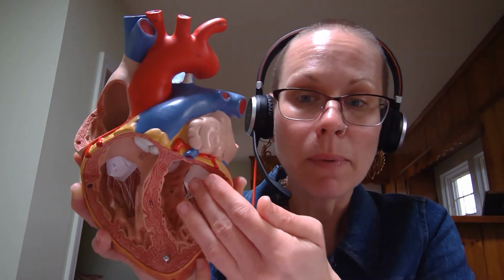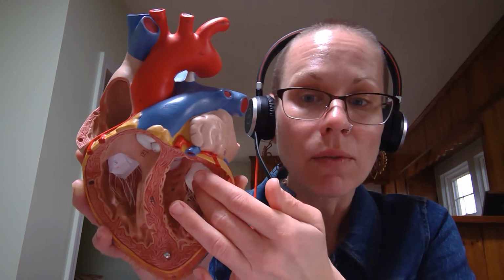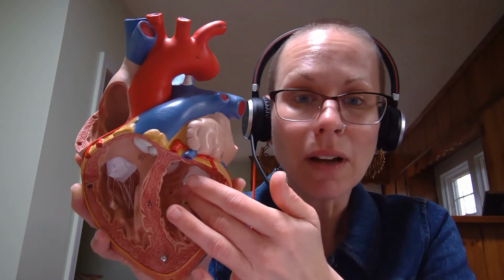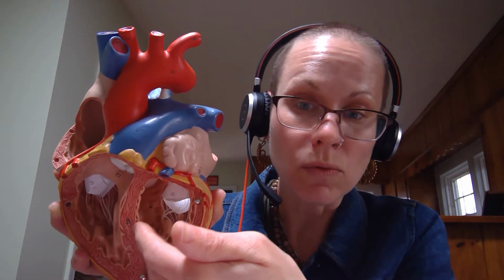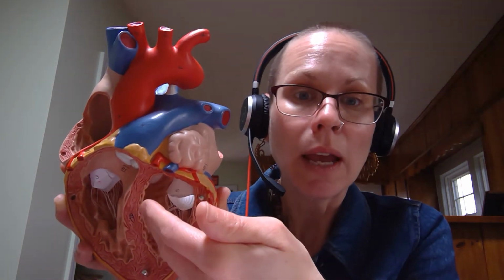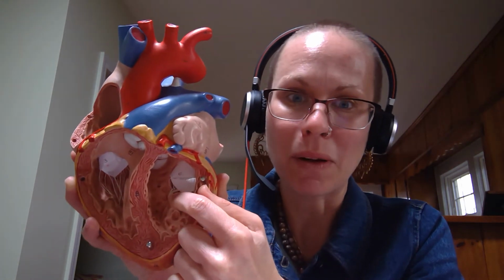So these valves have flaps, and when the blood starts rushing backward, it causes those valves to shut. They're not a swinging door, they're a door that closes, so they don't open back up into the atria. They're held shut by those chordae tendineae, holding down with that papillary muscle.